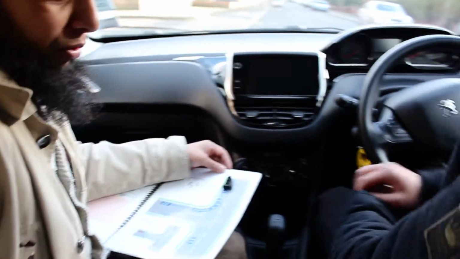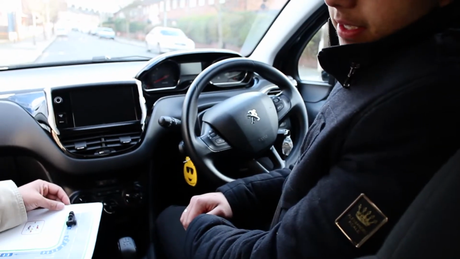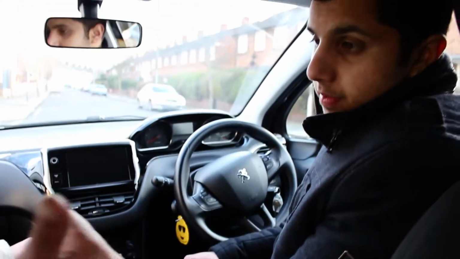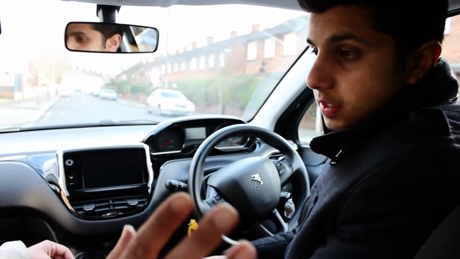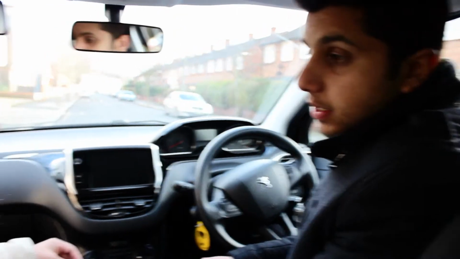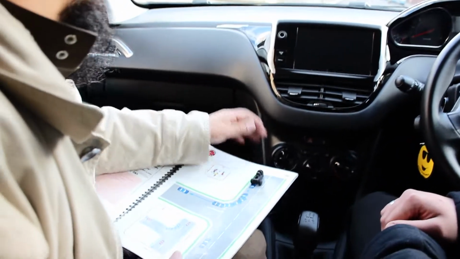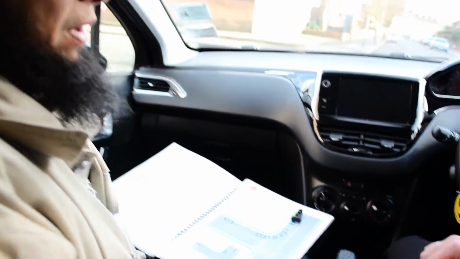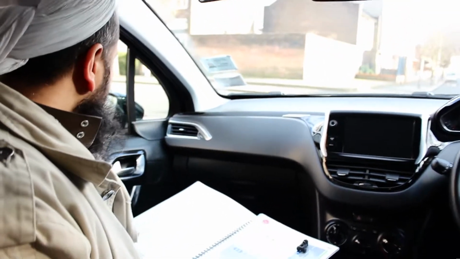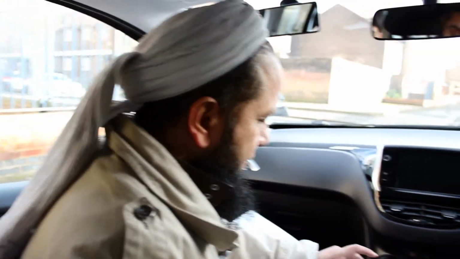Yeah, bend it a bit more, like this. Yeah. And your observation point will be at the back window to make sure the car is going straight, and obviously any cars that are moving or coming towards you from the rear. Okay. And you'll also observe the left mirror, so you know the distance and if you're hitting the curb or not.